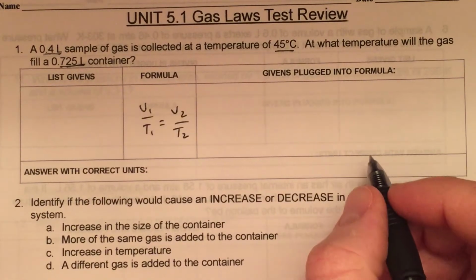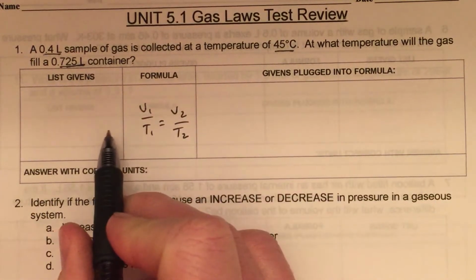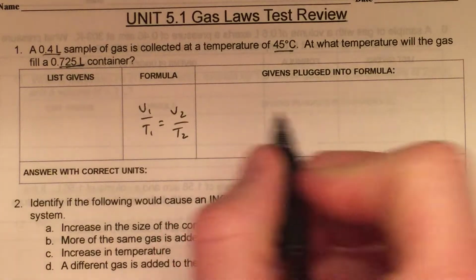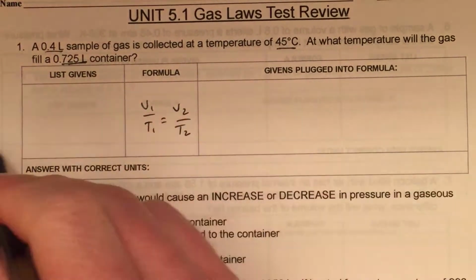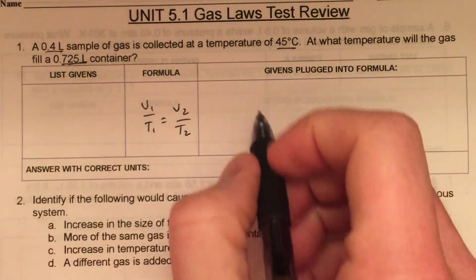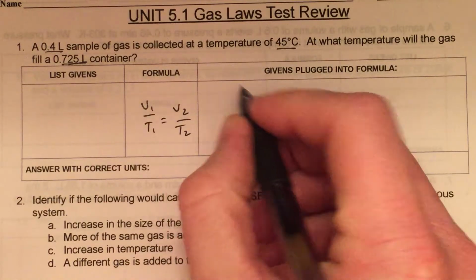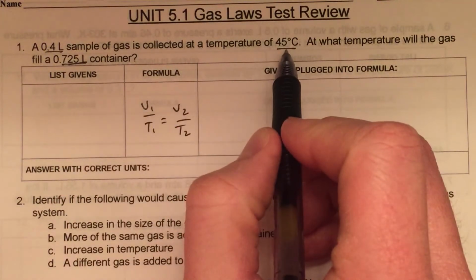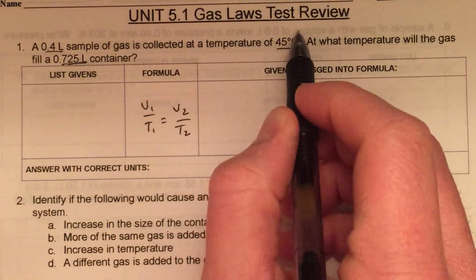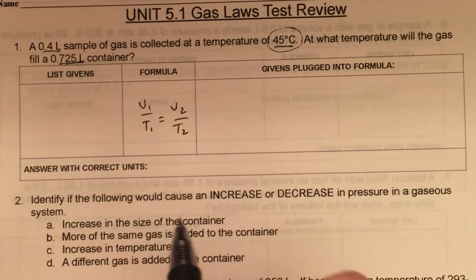Okay. So I'm going to go ahead and just plug them in to save some time rather than write them out here. So 0.4 liters at a temperature of 45 degrees Celsius. Well, with this temperature, I've got to convert to kelvins.